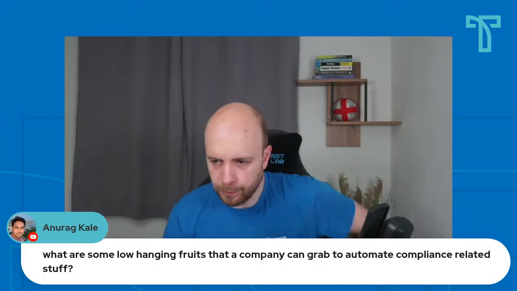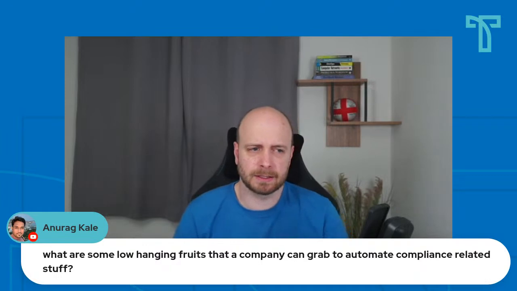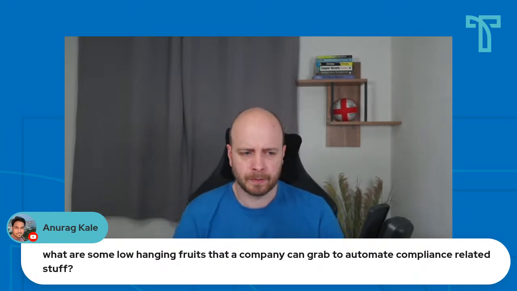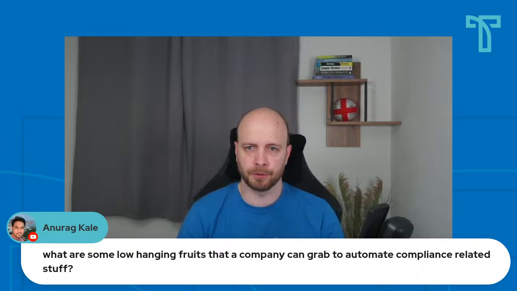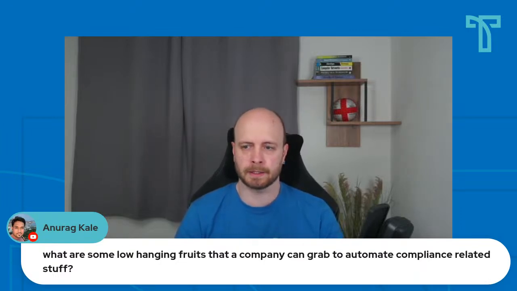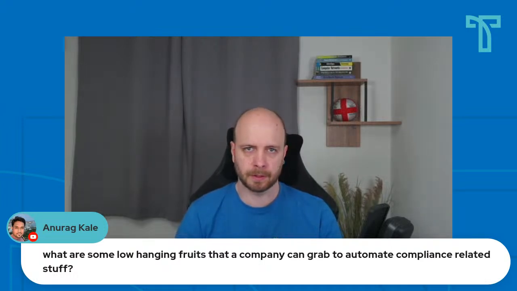What are some low-hanging fruits to automate compliance-related stuff? Yeah, that's a good thing. So first of all, use the AWS services that automate some stuff for you, like Security Hub and GuardDuty, that's automatically looking at flow logs and CloudTrail logs to see if things are happening in your network, in your account.